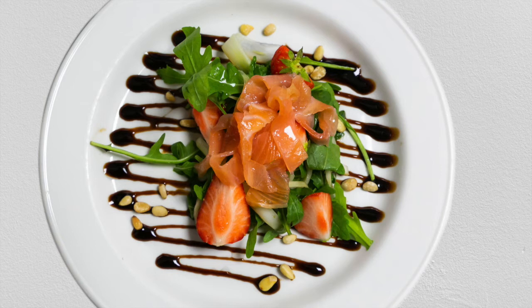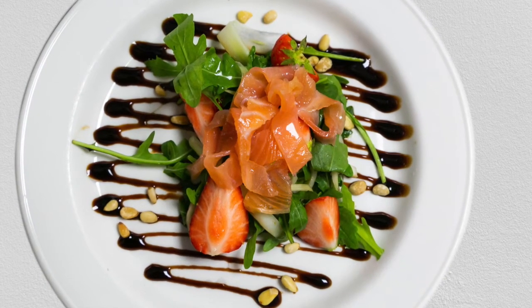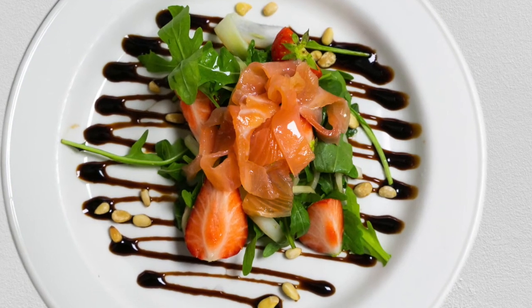Well, the first genre is food. Normally food is shot straight onto the dish or product from above, like a bird's eye view, and we call that flat lay, which we're going to look at in lesson 2.